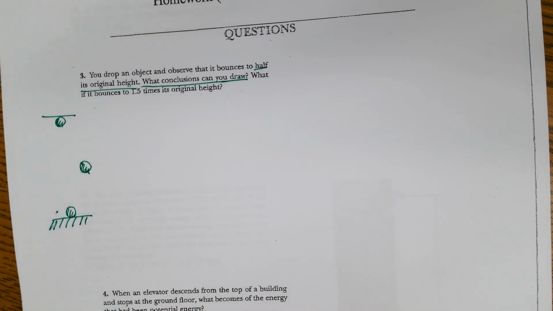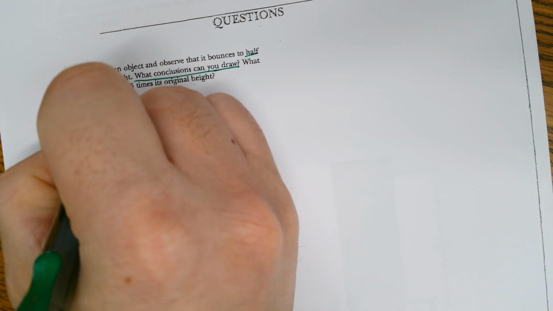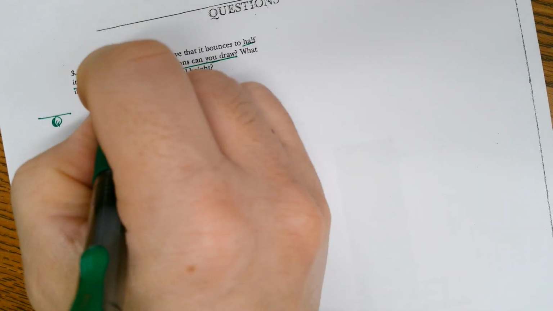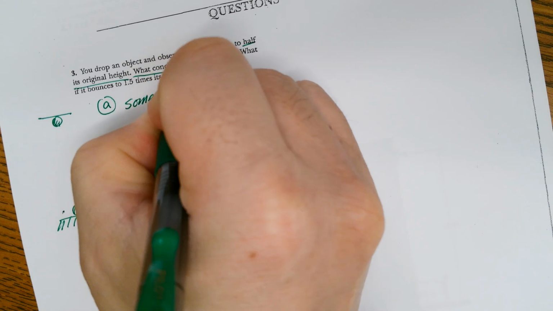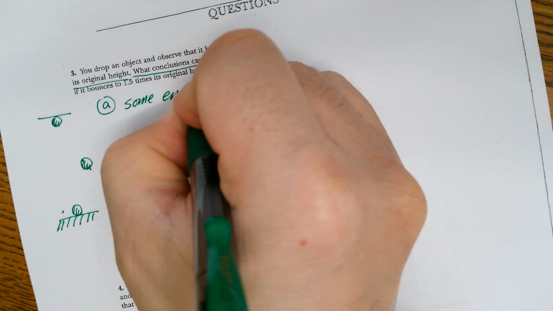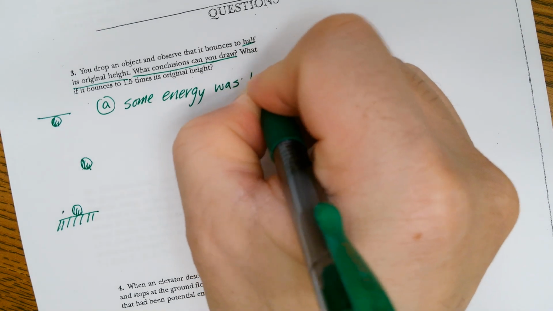So some energy was lost, basically. So for part A, some energy was lost, right?